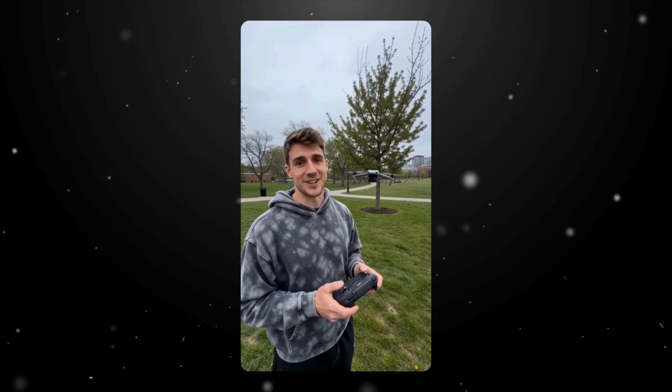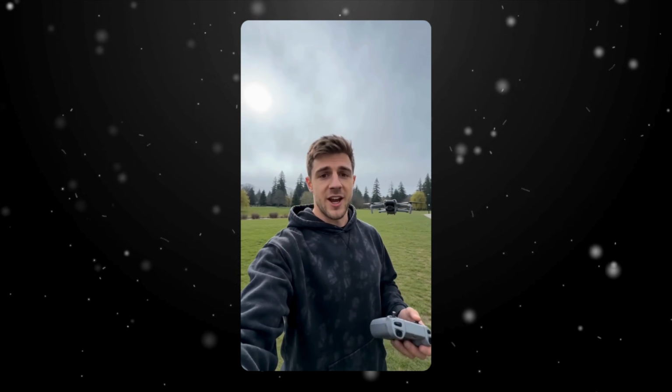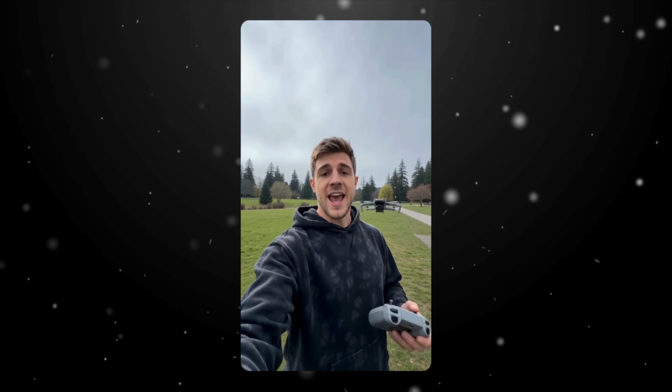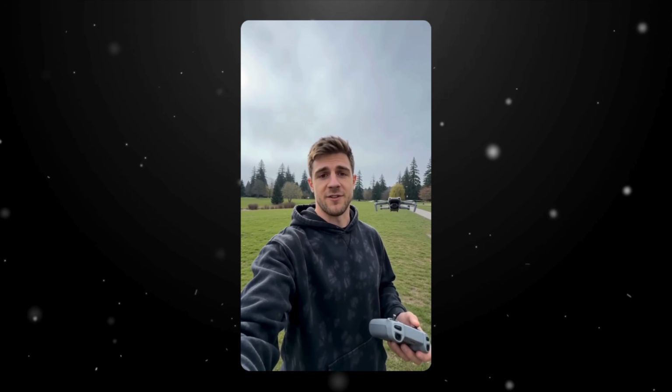Okay, if you want a drone but you're terrified of crashing, you need the Mini 4 Pro. It literally dodges trees by itself. Plus, it's so tiny you don't even need to register it, and it shoots perfect vertical video for my feed. Seriously, best purchase ever.